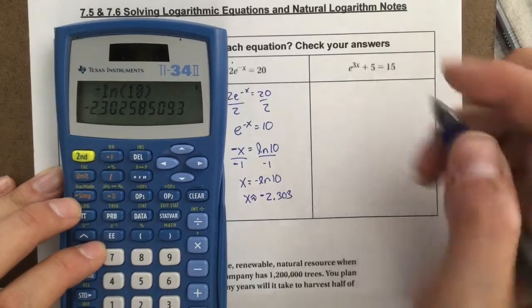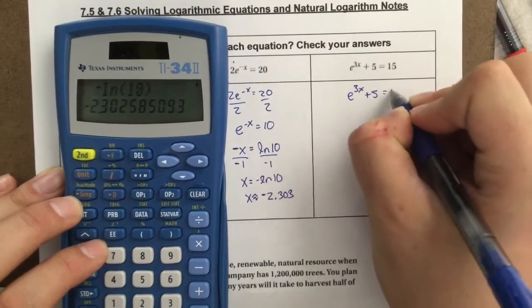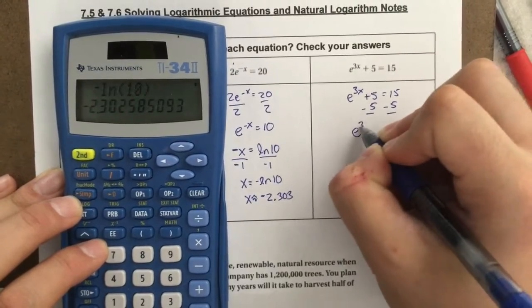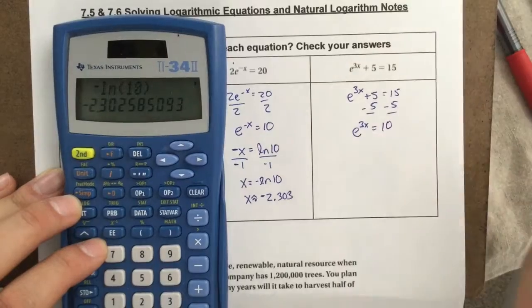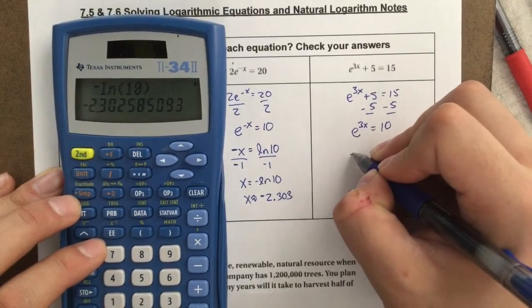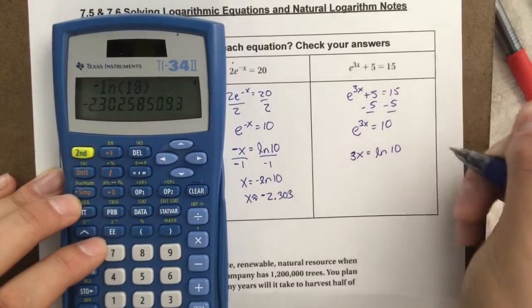And in our last example, I'm going to subtract 5 from both sides to get e to the 3x equals 10. Again, take the natural log of both sides. So 3x equals the natural log of 10.